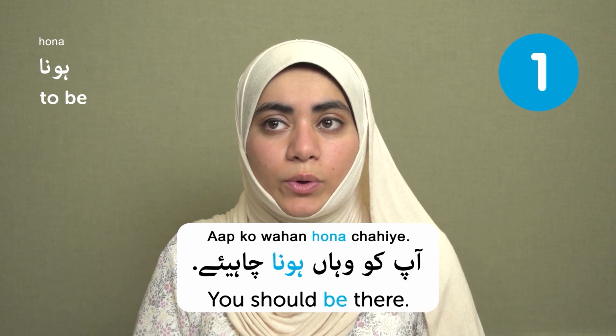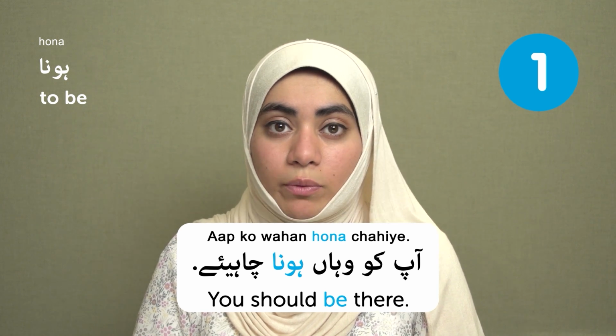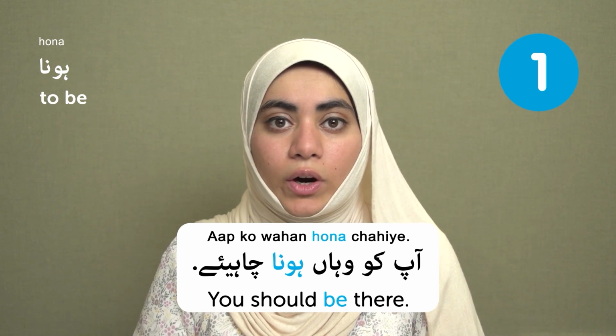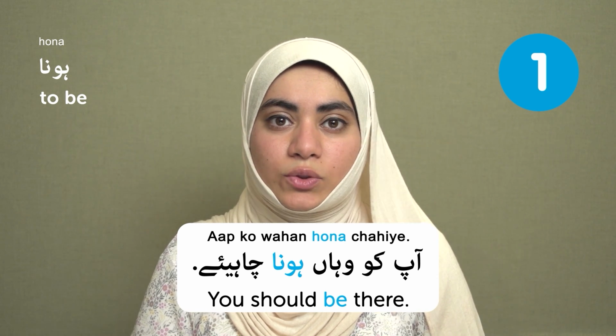This word is used almost in every conversation we have. So it's a very good word to remember, and hopefully when you are going to learn other word patterns, you will get the hang of it, how to use this word.